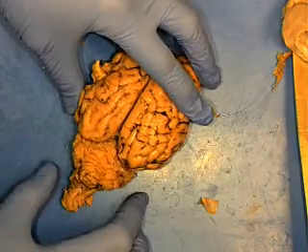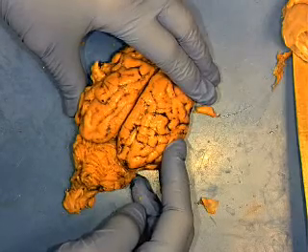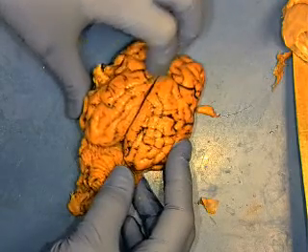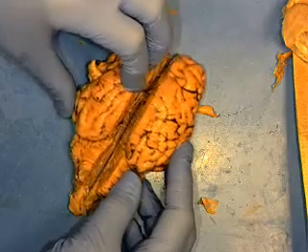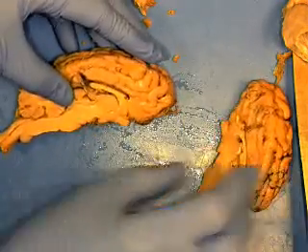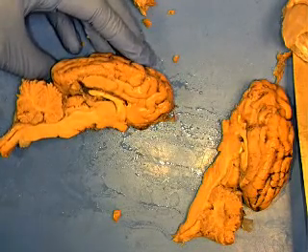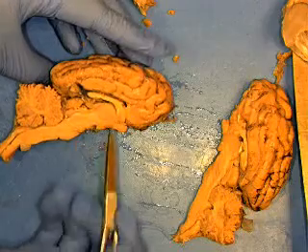Okay, so what I've done now is I've cut the brain into two pieces, right and left. So I've done a mid-sagittal section right down the longitudinal fissure, dividing the brain into two somewhat equal halves. And so here I have a mid-sagittal view. Let me point out some of the structures that you see here.